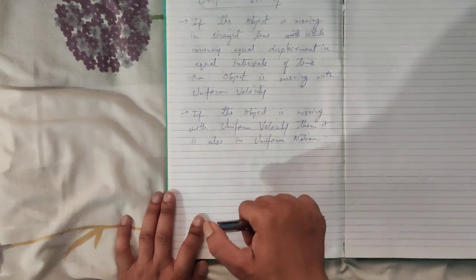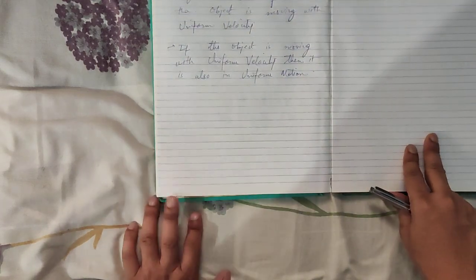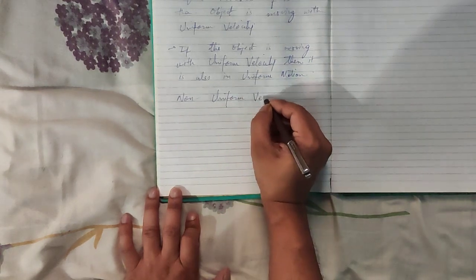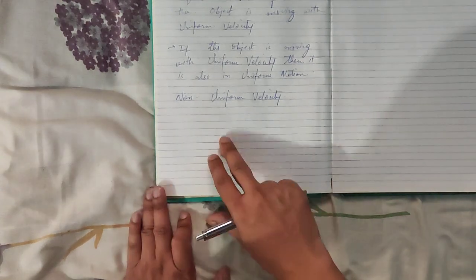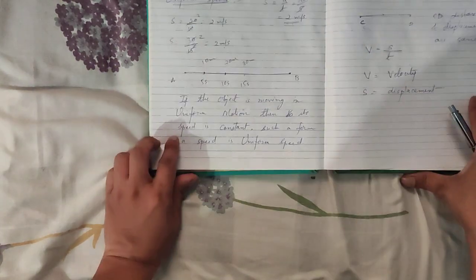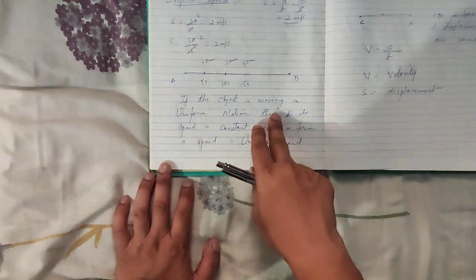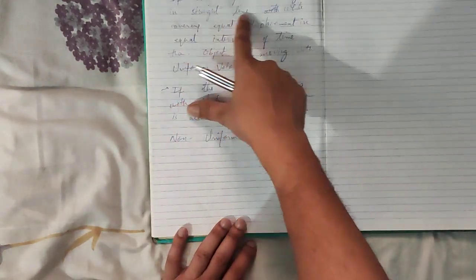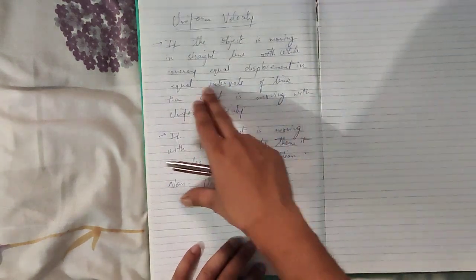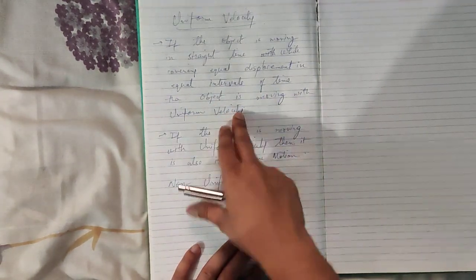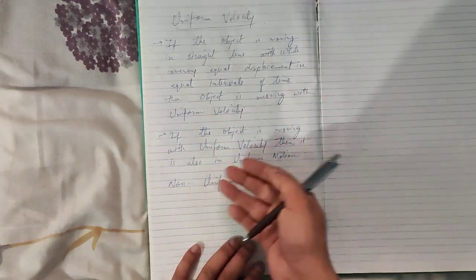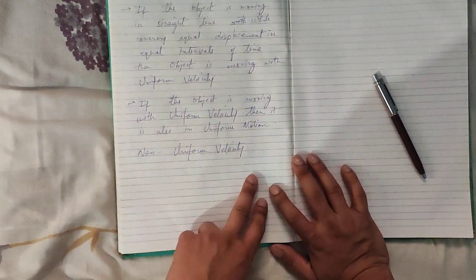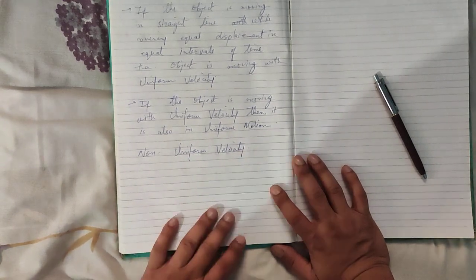Let's move forward once again to a similar topic, that is non-uniform velocity. So if you remember, we talked about uniform speed and non-uniform speed. We talked about the same thing. If the object is covering equal distance and equal displacement in equal intervals of time, then the object is moving with uniform velocity. And if the object is in uniform velocity, then it is in uniform motion. So the same thing is over here. If the object is not covering equal displacement in equal intervals of time, then it is moving with non-uniform velocity. It's simple.